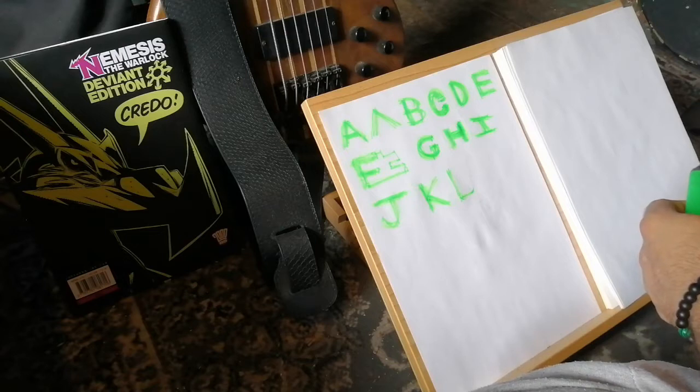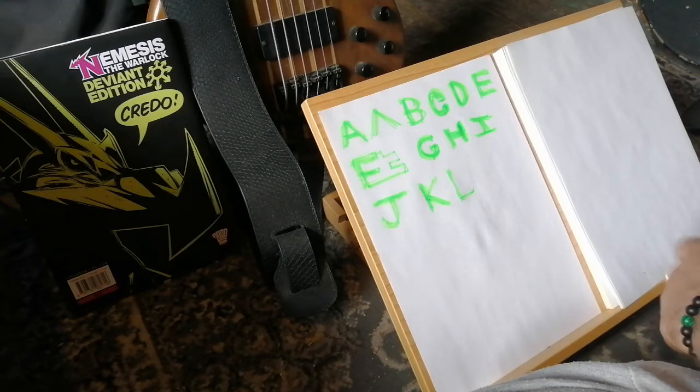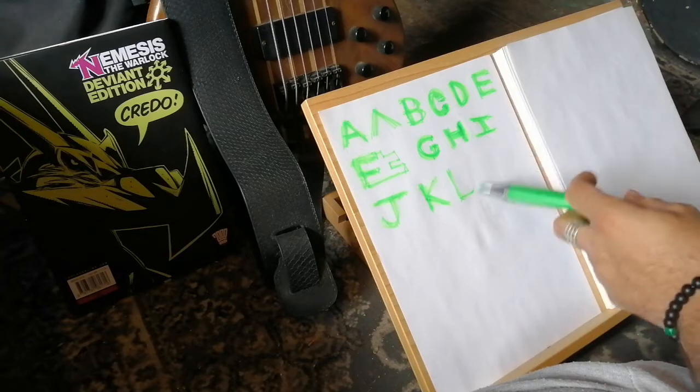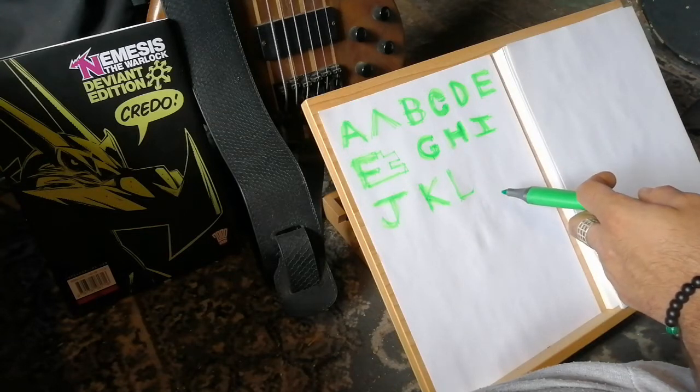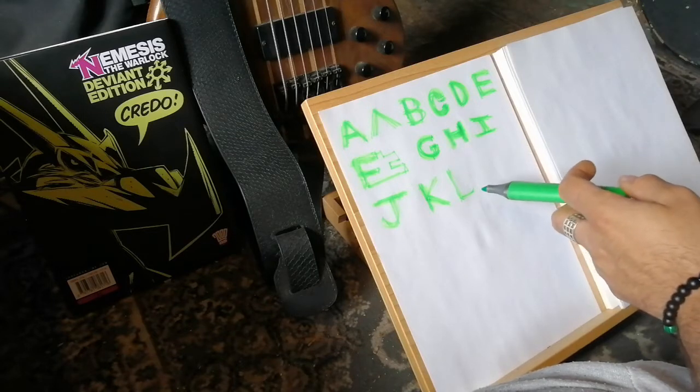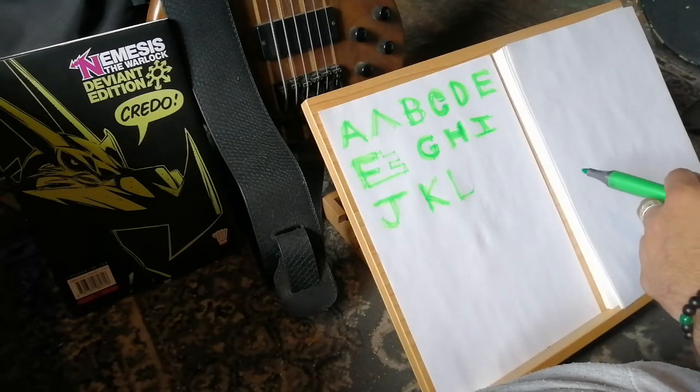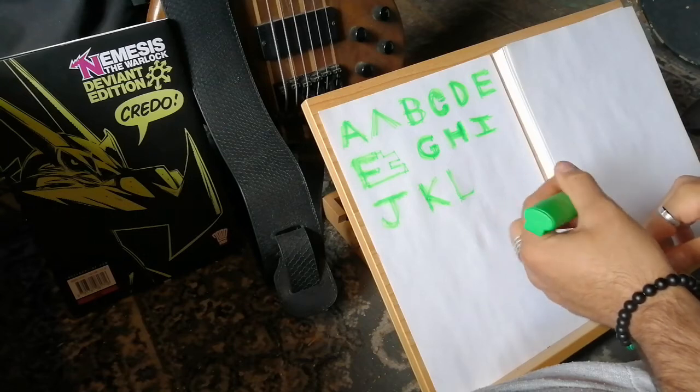The L would be the scythe lowered and put down, whereas the R would be the opposite. So perhaps this would be neutral, it would be perhaps a blessing rather than the R being a warning. Okay?